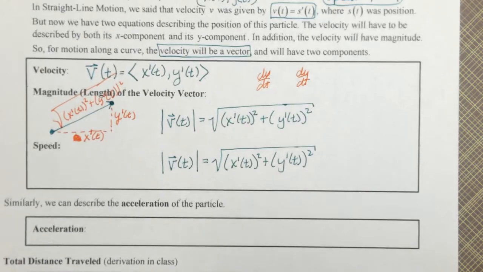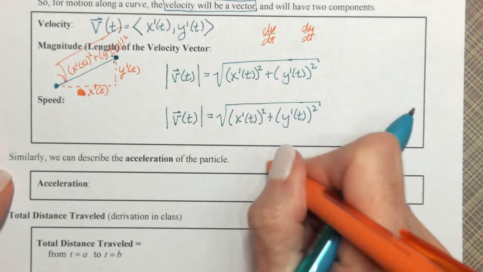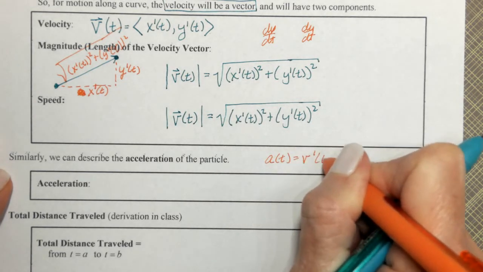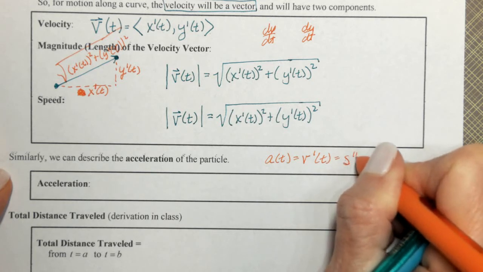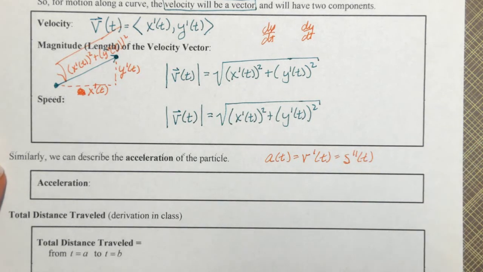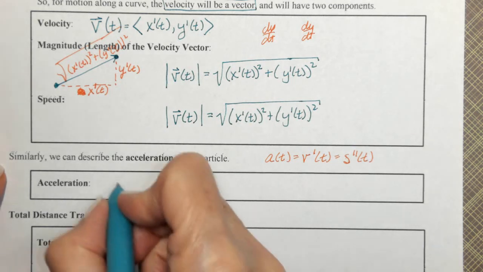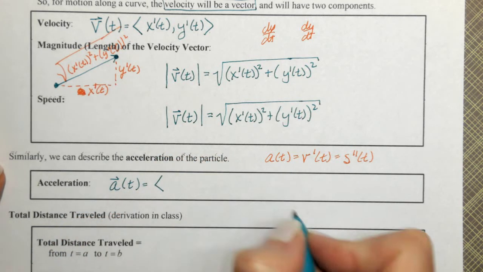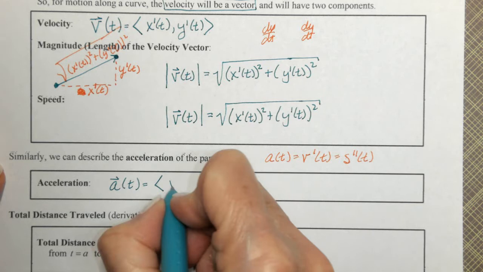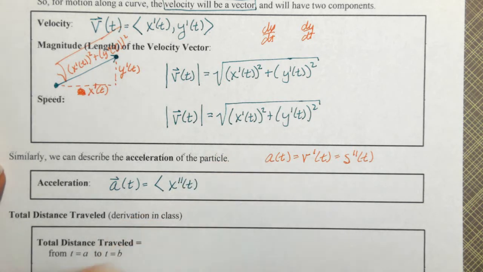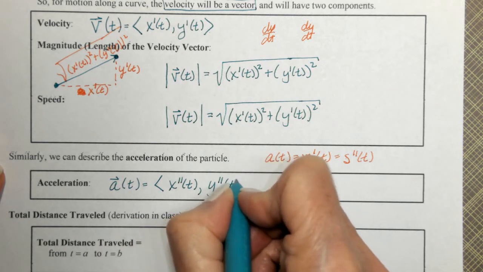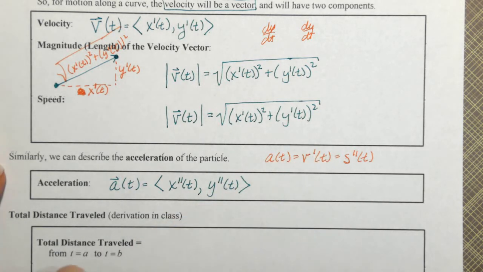When we did straight line motion, acceleration was the derivative of velocity, which was the second derivative of position. Just like velocity, acceleration is also a vector. So the acceleration vector will be the second derivative of the x coordinate of position and the second derivative of the y component of position.